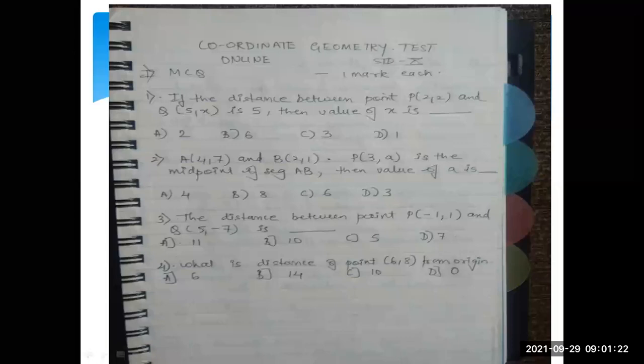Miss, 4. Okay, we'll take more answers, we'll check. So one student has given the answer as 4, that is option A. We'll take Nandini.